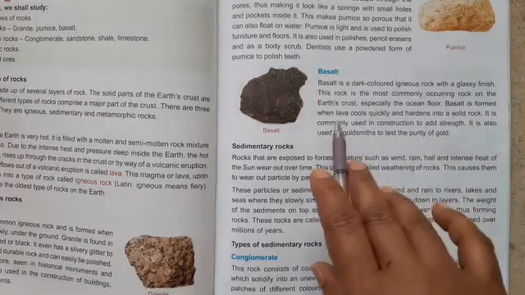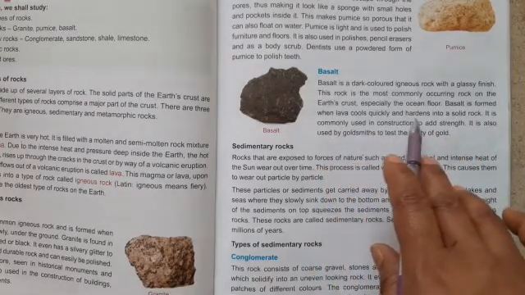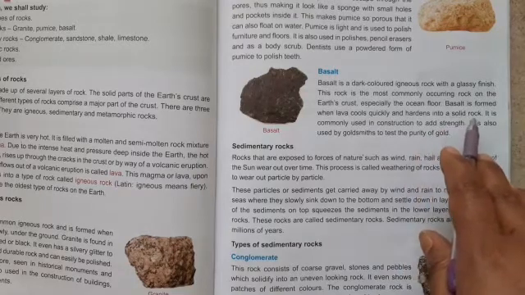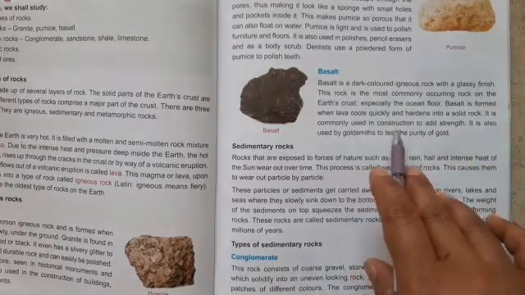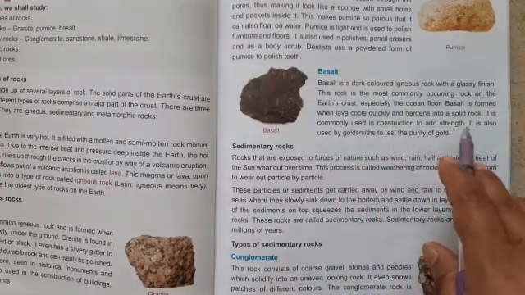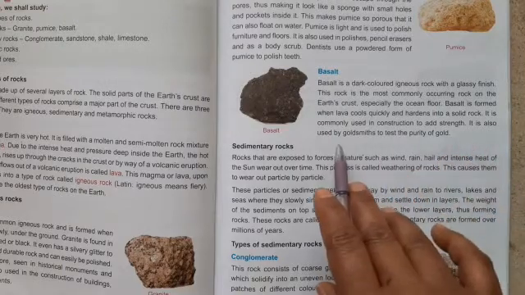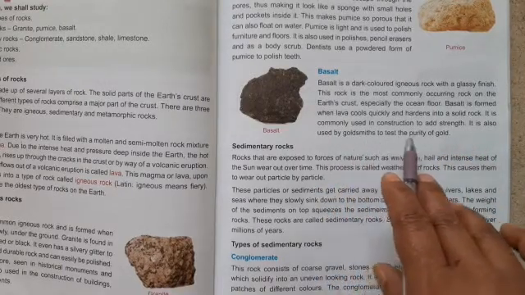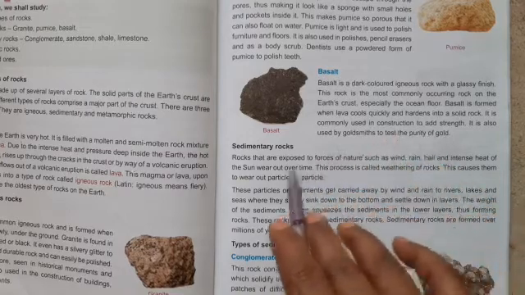Basalt is formed when lava cools quickly and hardens into a solid rock. It is commonly used in construction for added strength. It is also used by goldsmiths to test the purity of gold.